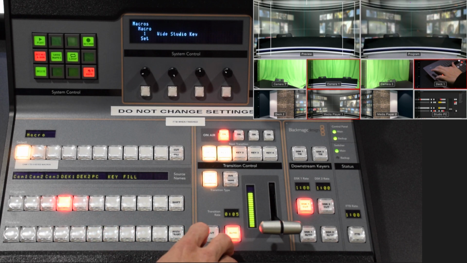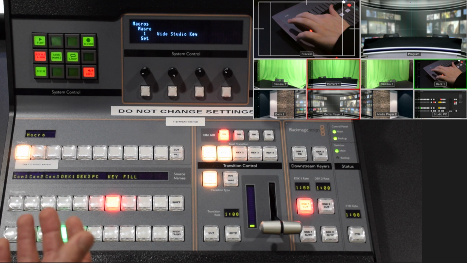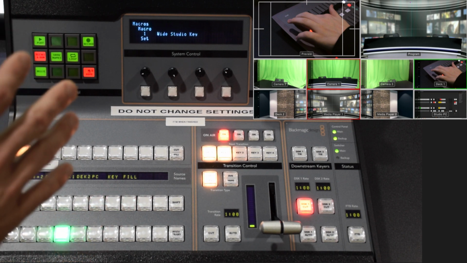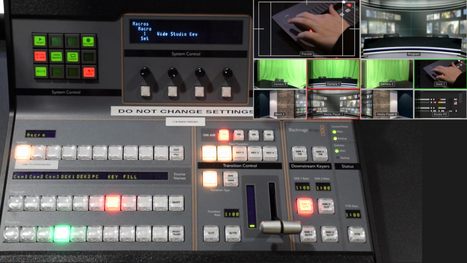So this is where it gets a little bit tricky, because at one point in time in our broadcast, we are going to have the program monitor as a keyed shot, and we are going to want to set up another keyed shot on the preview monitor. Easy to do, but it takes some thinking and takes some practice.